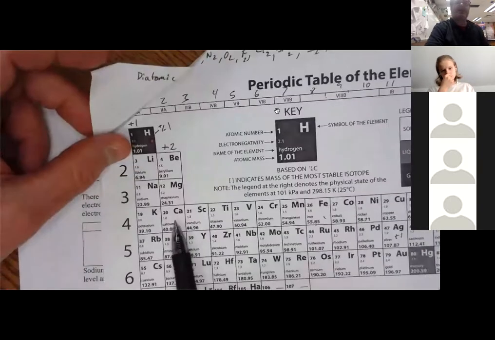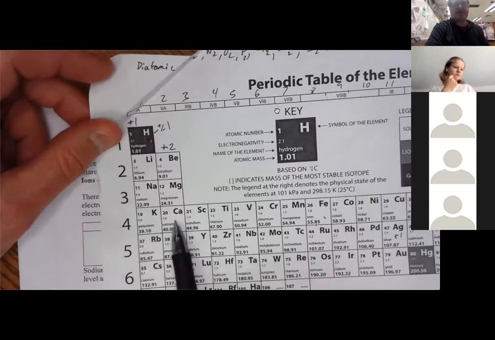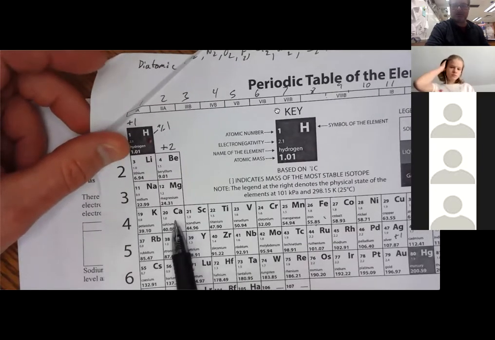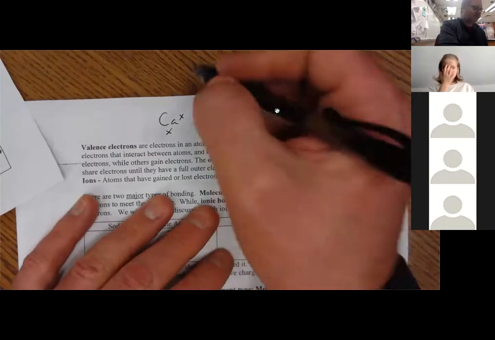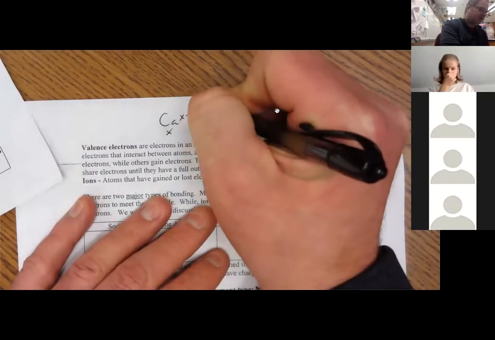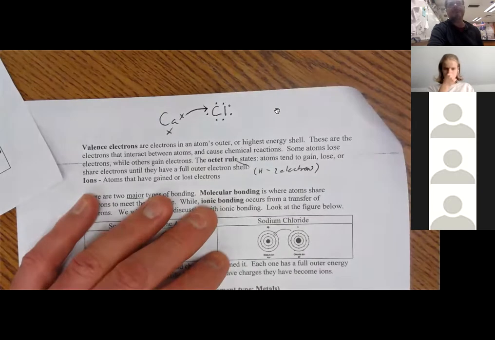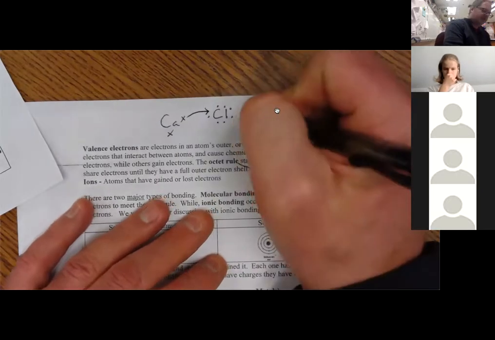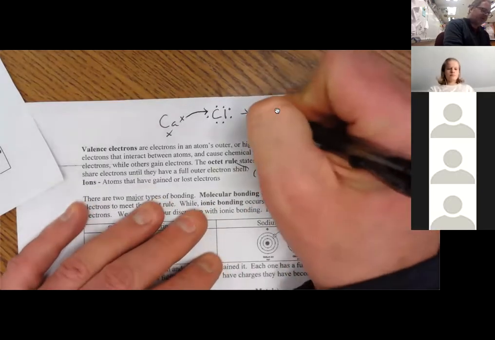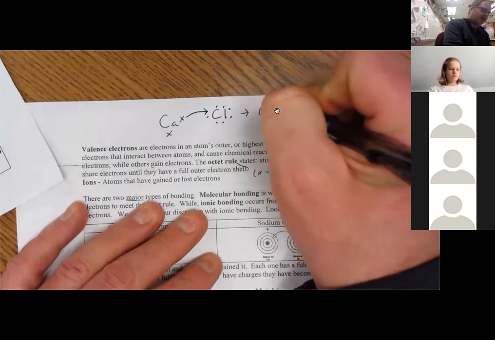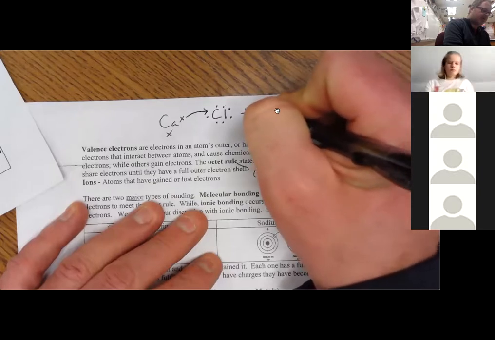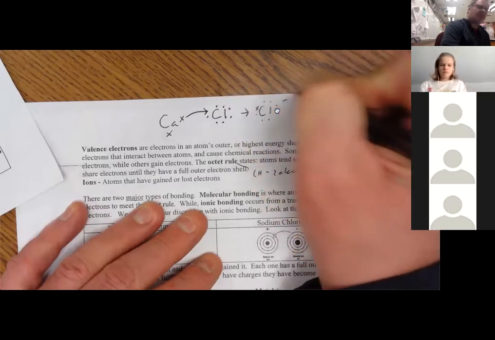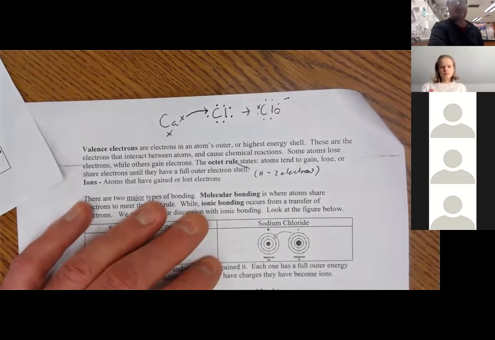If we look at calcium all the way over here, its ionization energy is going to be quite low. The first ionization energy, if you recall, is the ionization energy to remove 1 electron. So this chlorine is going to pull an electron off of the calcium, making a chloride ion. Since it has 1 extra electron, it has a -1 charge.